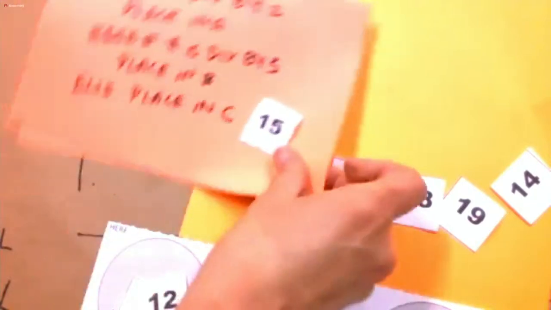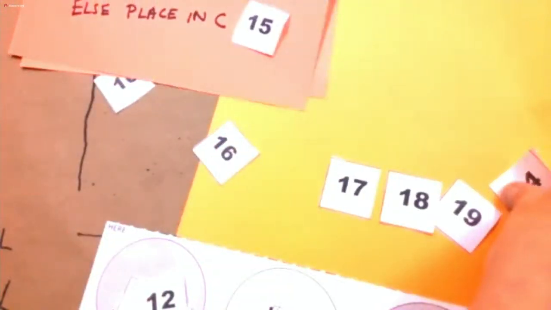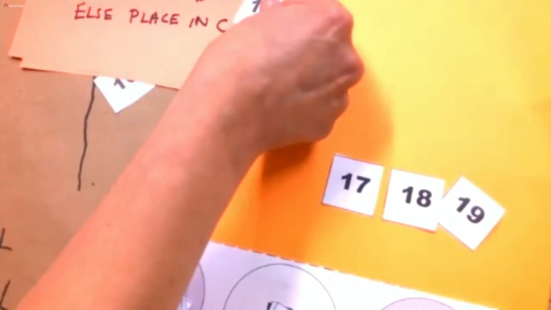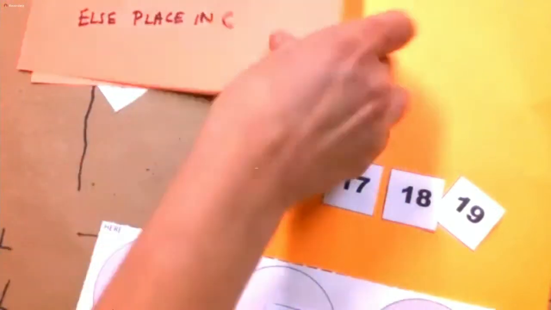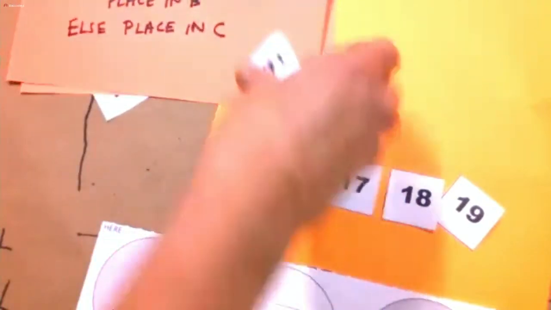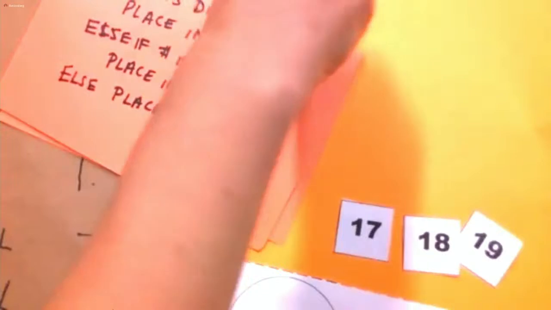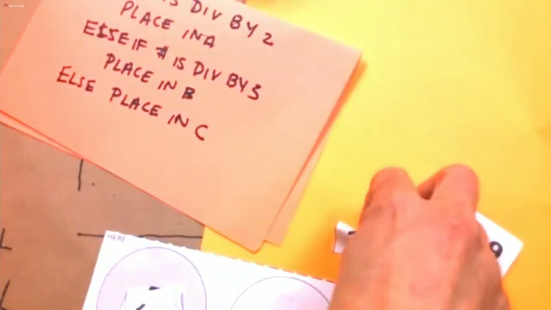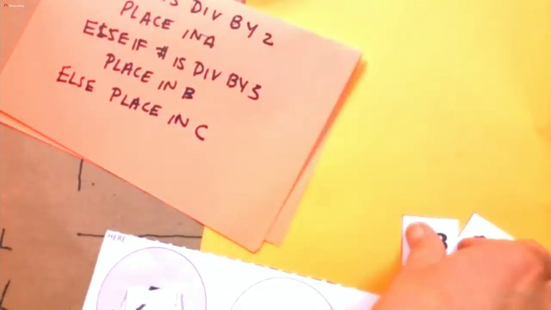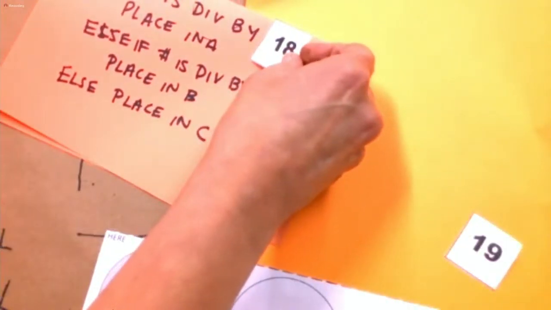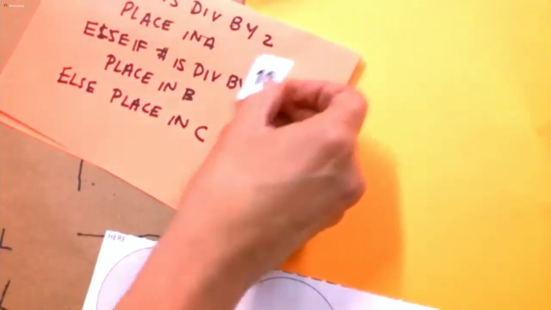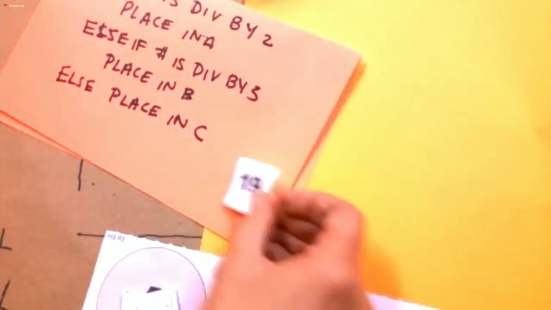Goes to bin C. 14 divisible by 2, yep. 15 divisible by 2, no. Divisible by 3, yep. Goes in bin B. 16 divisible by 2, yep. Goes directly to bin A. 17 divisible by 2, no. Divisible by 3, no. Goes to bin C. 18 divisible by 2, goes to bin A. 19 divisible by 2, no. Divisible by 3, nope. Goes to bin C.